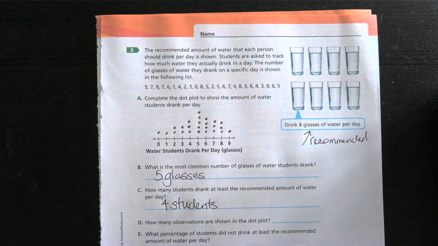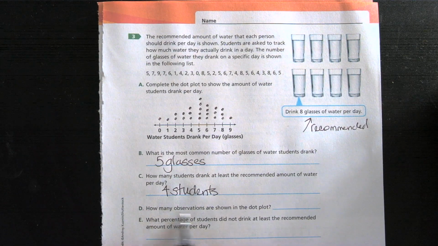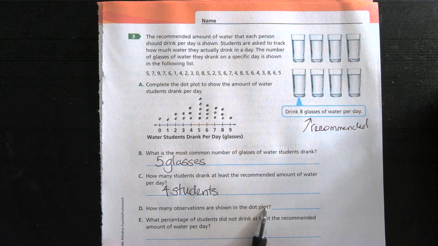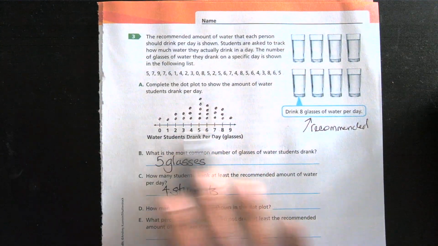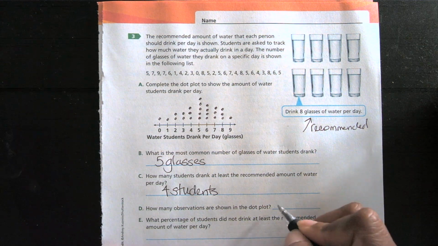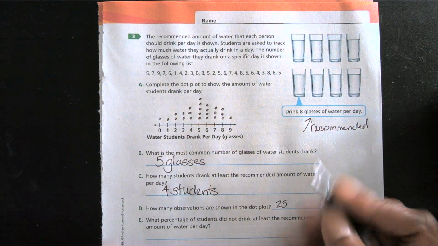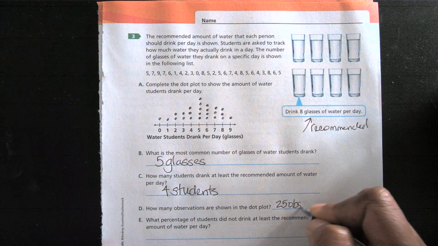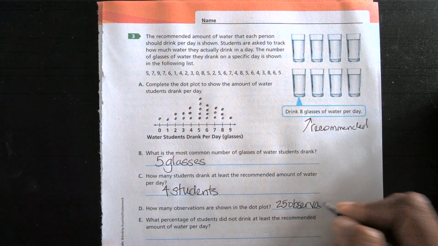Okay, and then it says how many observations are shown on the dot plot. If I remember, it should be 25 observations because there are 25 dots on the plot. 25 observations.